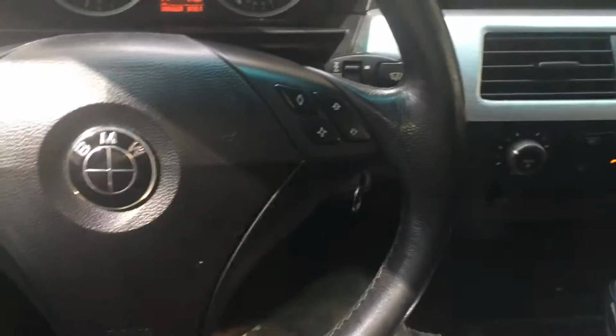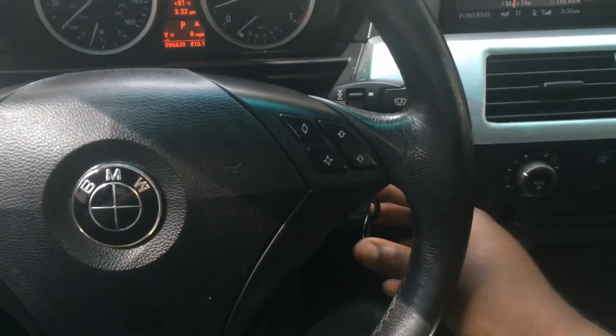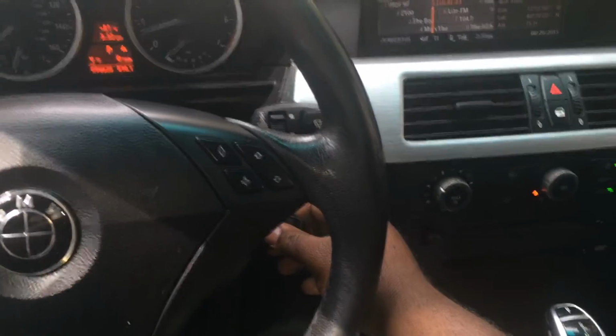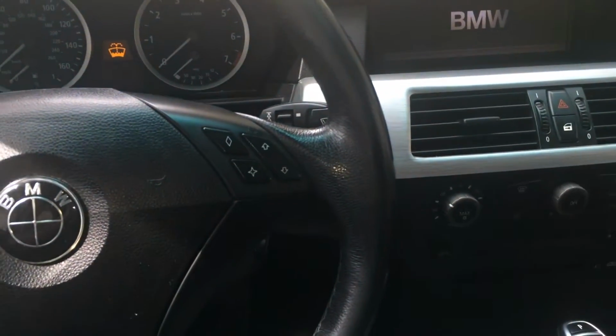Alright, so we are going to live test this for the first time. I'm going to turn off the car, take out the key, and hopefully the doors should unlock. And there you have it. The door unlocked. Now, for some strange reason, only the driver's door unlocked.